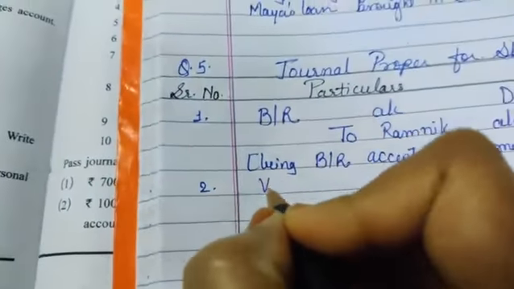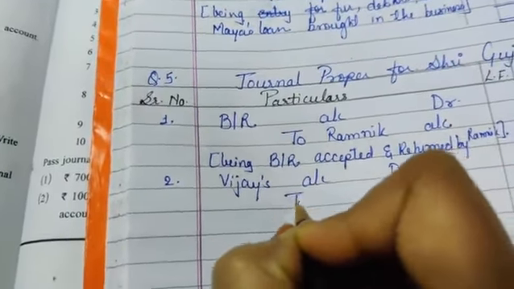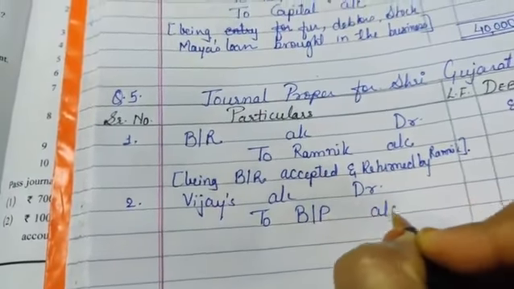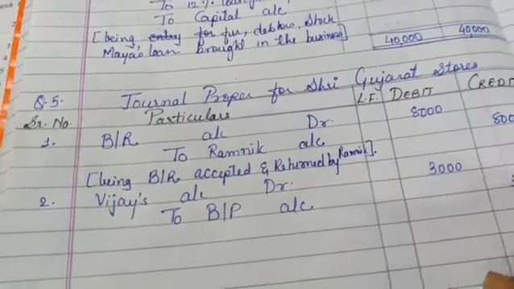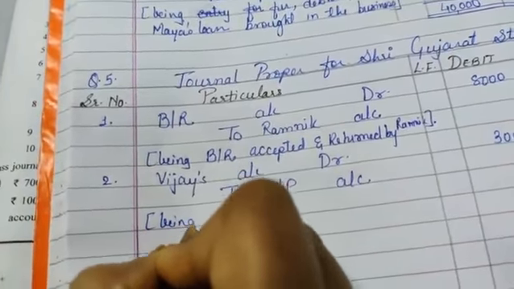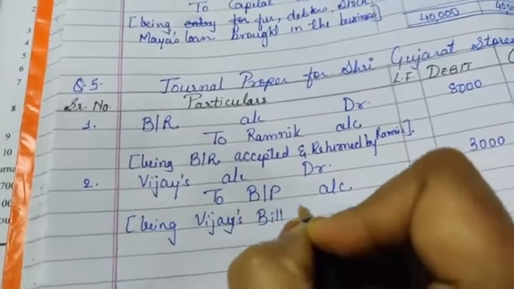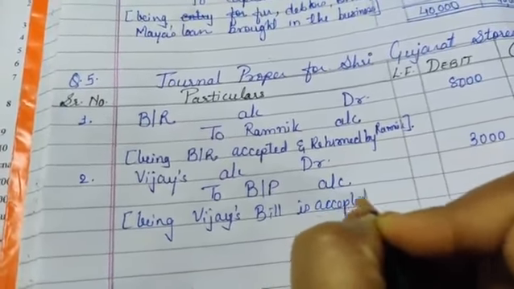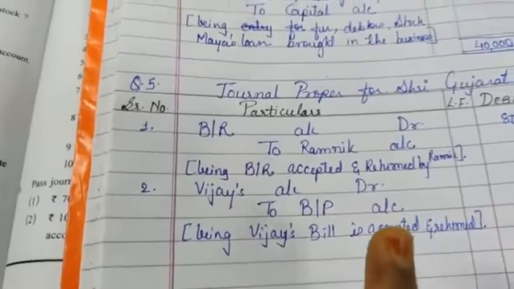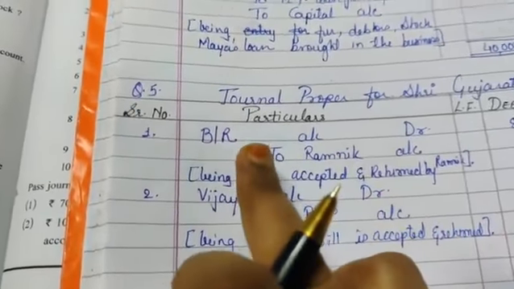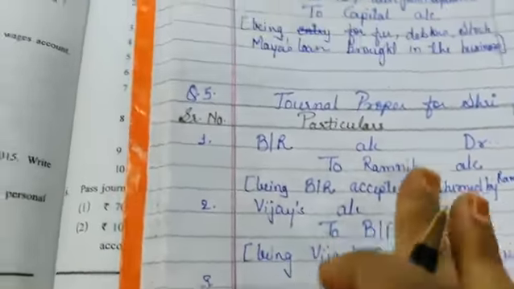So the entry will be like this: Vijay's account debited to bills payable account. The amount is that is 3,000. This side also 3,000. Narration will be being Vijay's bill is accepted and returned. Okay, we are accepting and we are returning. So in short, you have to remember, when you are drawing a bill, it is bills receivable. When you are accepting a bill, it is bills payable. Now we will be moving to third entry.